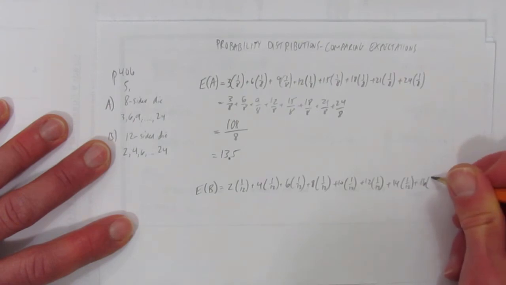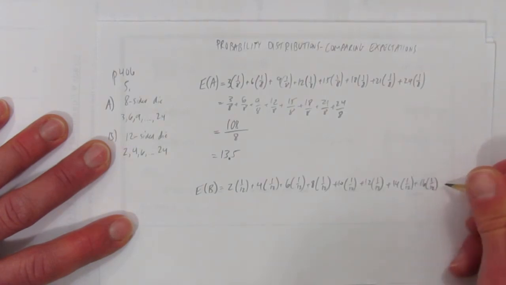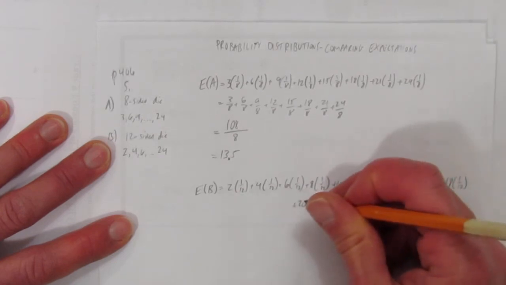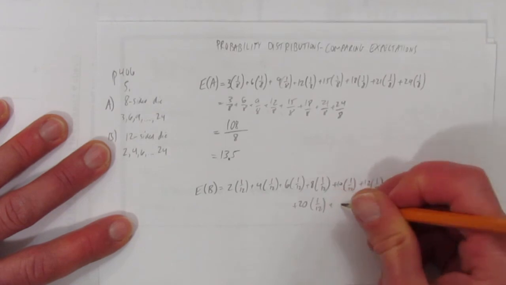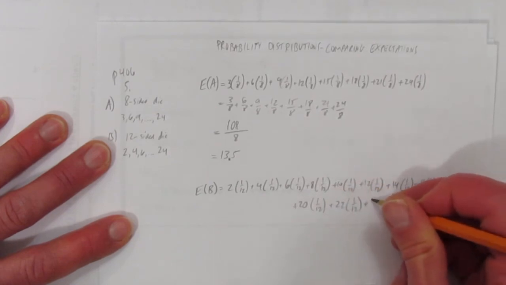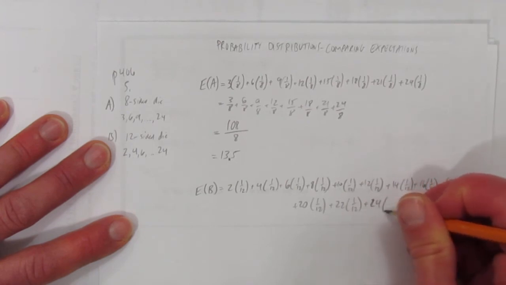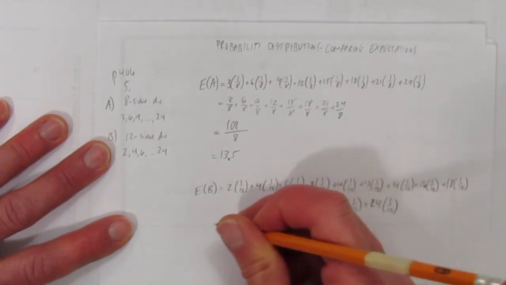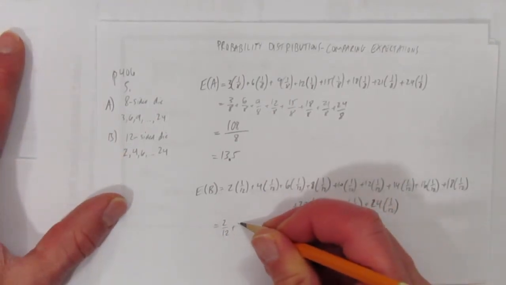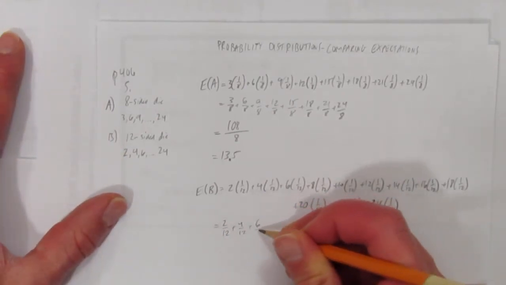That's a 12-sided die that's fair, and we're going to assume it's fair. So that's 2 over 12, plus 4 over 12, plus 6 over 12.